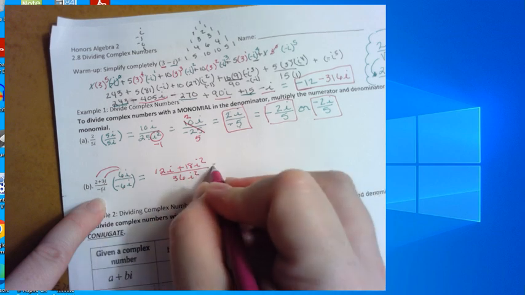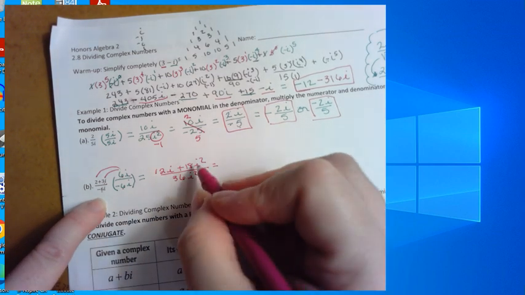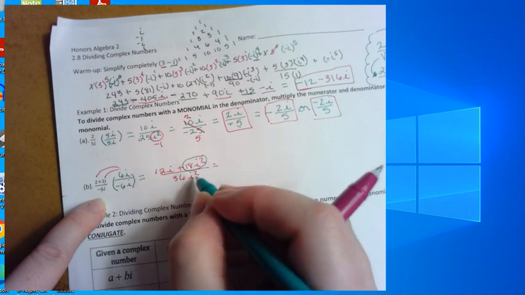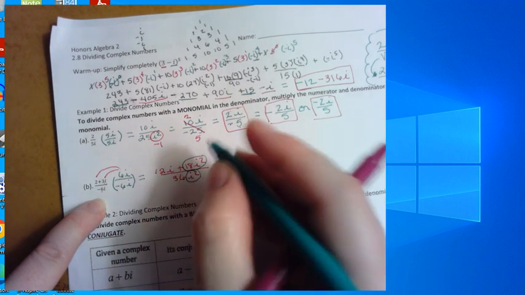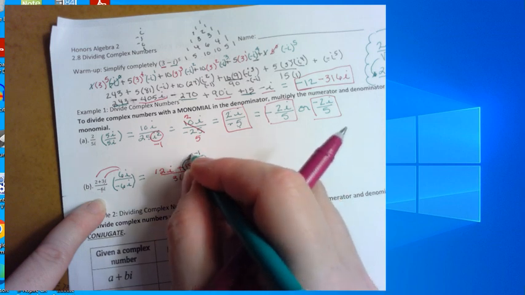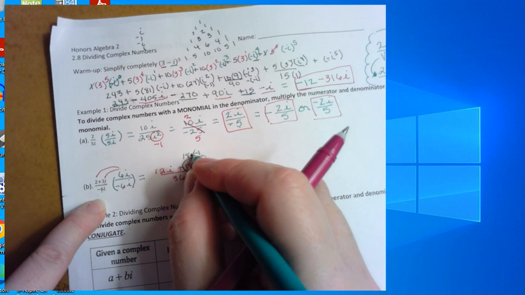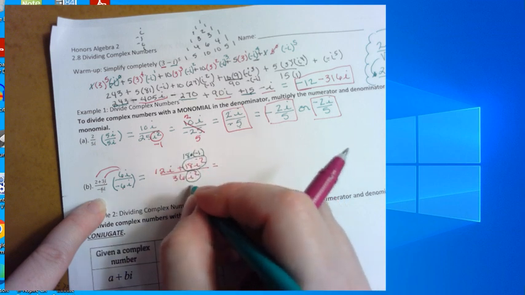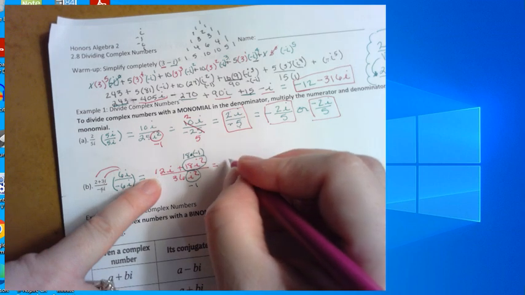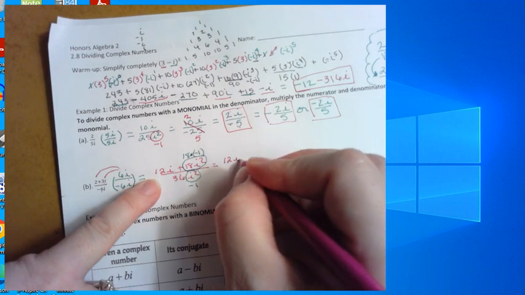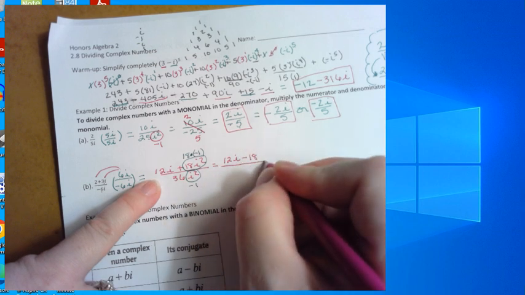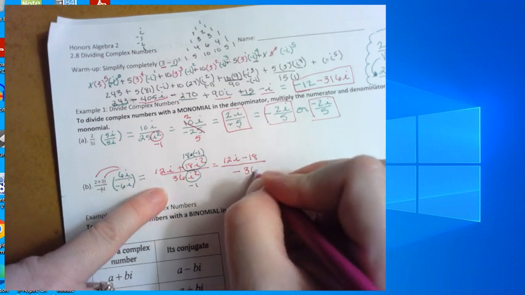Okay, now what I have to do with all of these i squareds, hey, I kind of notice I just did these opposite. This becomes -1 times 18, and this becomes -1 times 36. So this is going to give me 12i minus 18 all over -36.